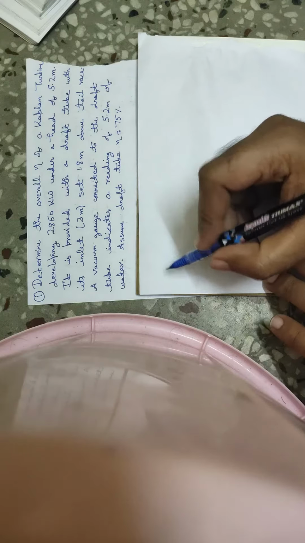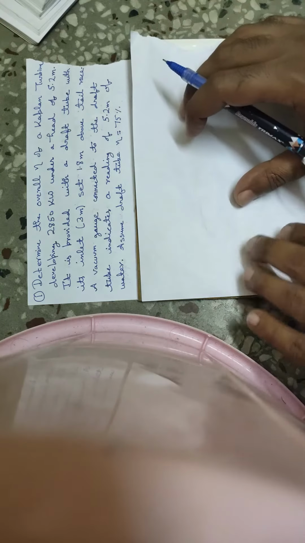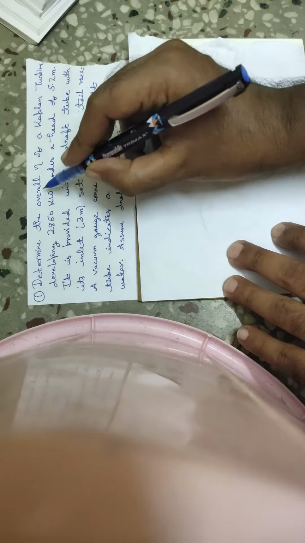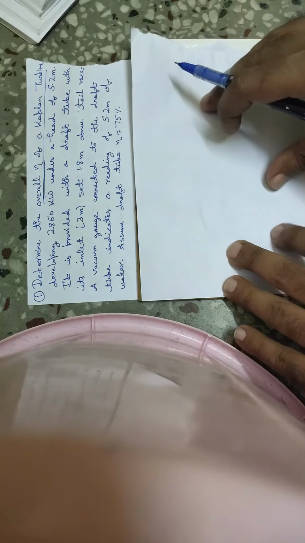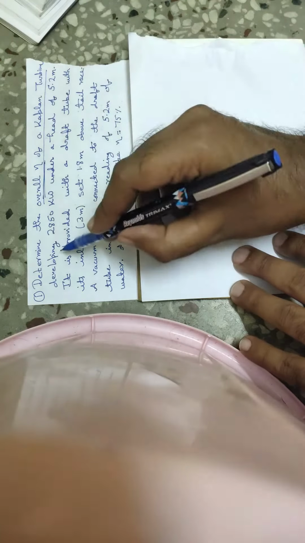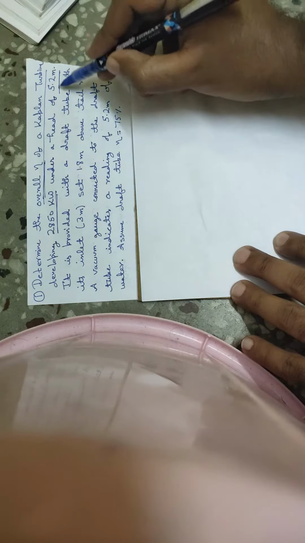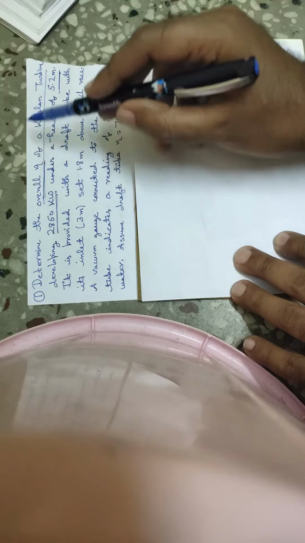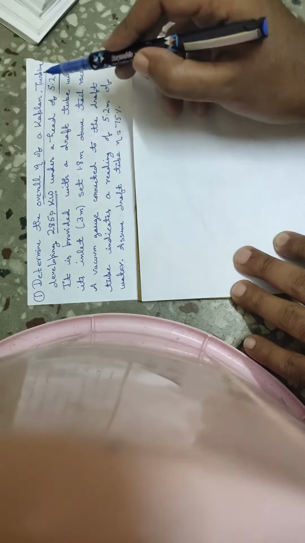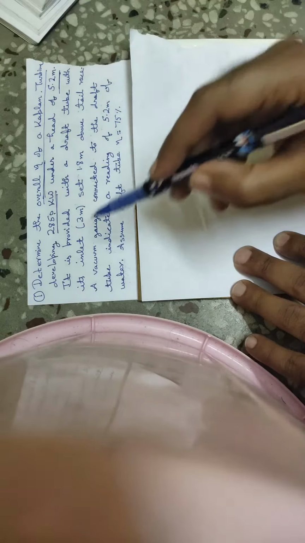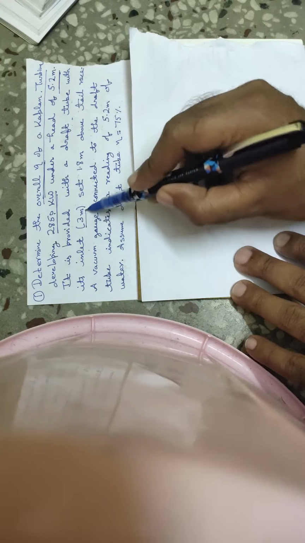Both the problems are based on draft tube only. The first problem says: determine the overall efficiency of a Kaplan turbine. So the first thing is you have to find the overall efficiency of a Kaplan turbine developing 2850 kilowatt power under a head of 5.2 meters. It is provided with a draft tube with its inlet 3 meter.